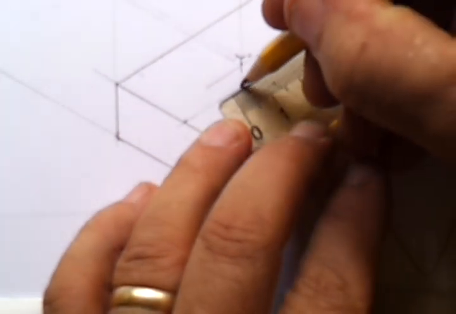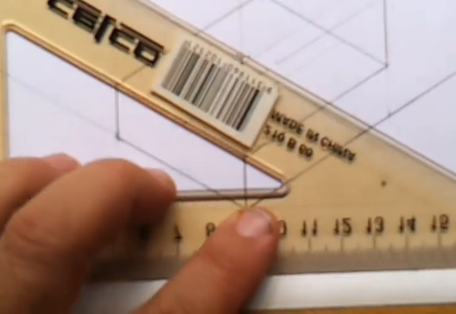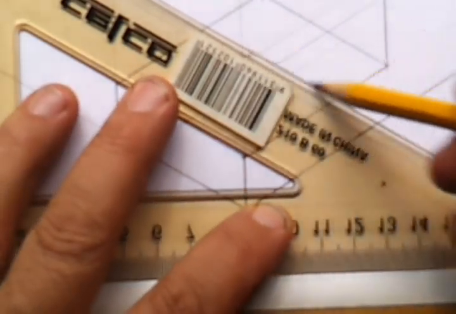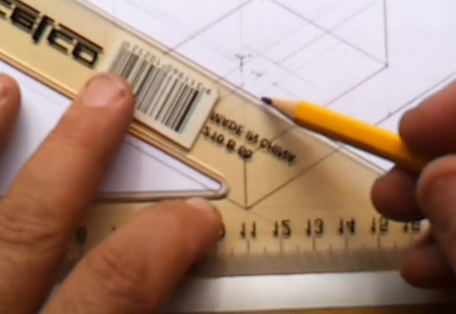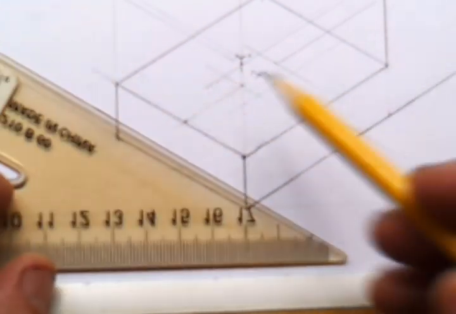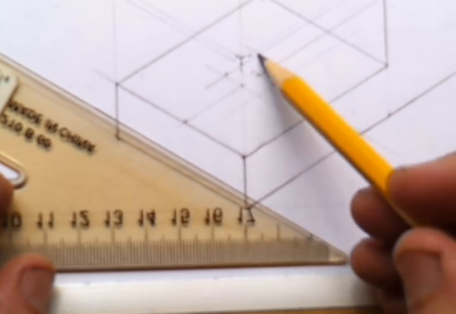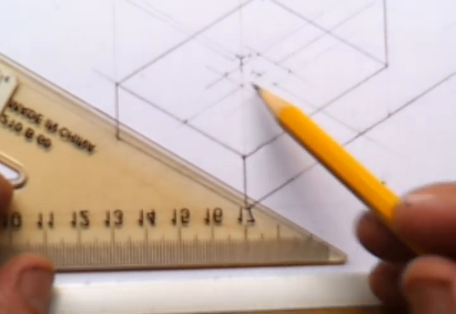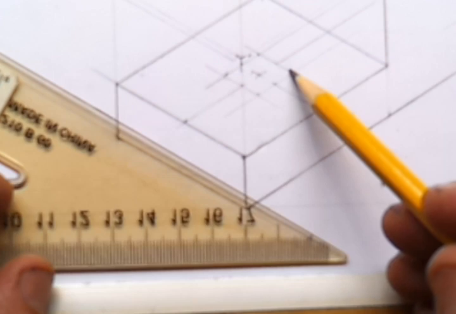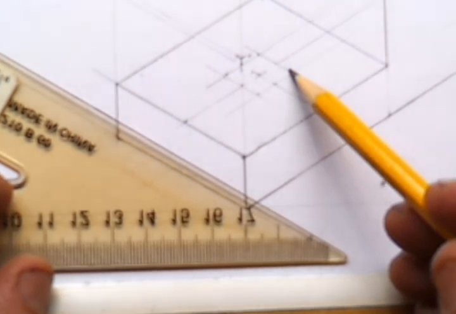There. 6 millimeters out from the center. Use my 30-60 set square to very carefully create another remaining 2 edges of the box. So there is the box now. Here, one edge, second edge, third edge, fourth edge. My circle has to sit within that box. That's a 12 millimeter box.